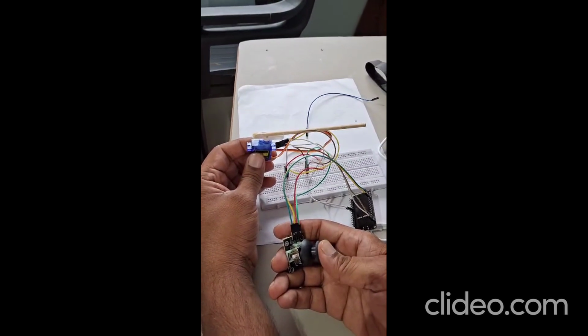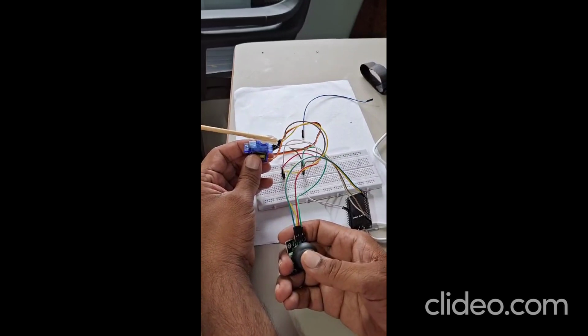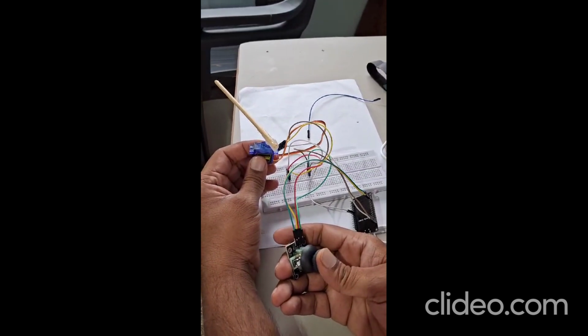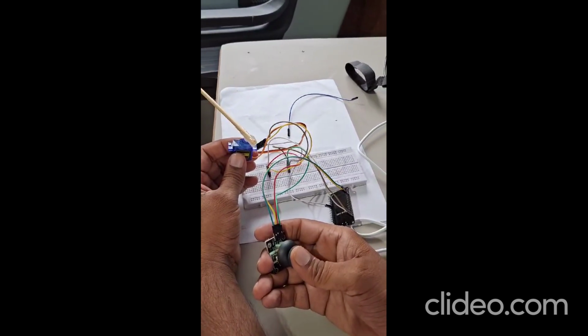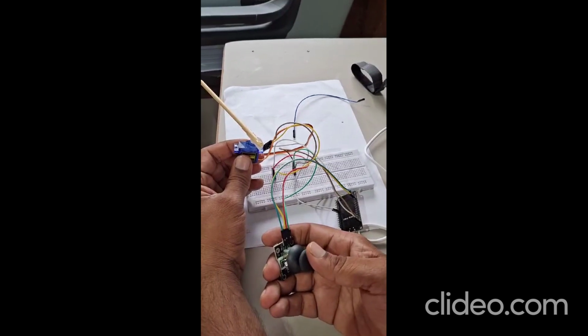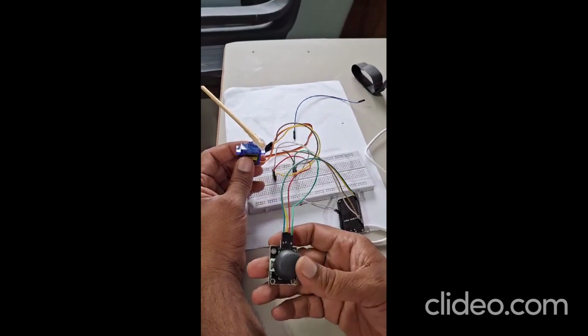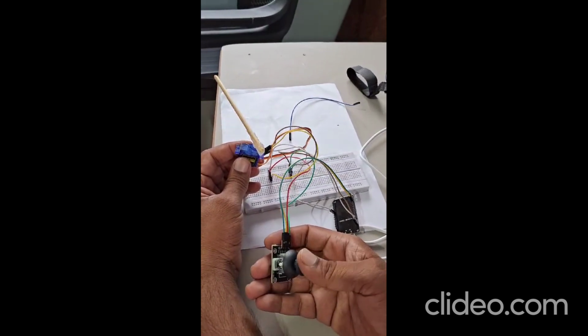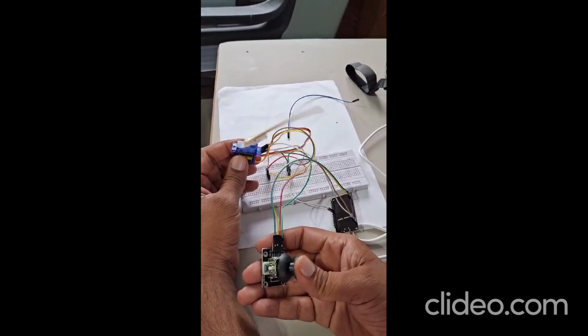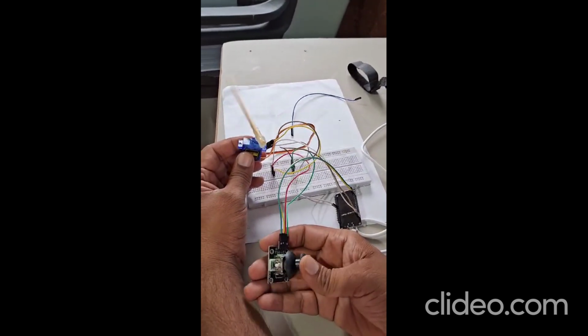See here, left means it is moving left, and right slowly I am doing it. So slowly it is moving to the right, and if I make a movement towards the left, it is moving to the left, or else to the initial position. This is how we can interface a joystick with a servo motor. See how fast it is responding.